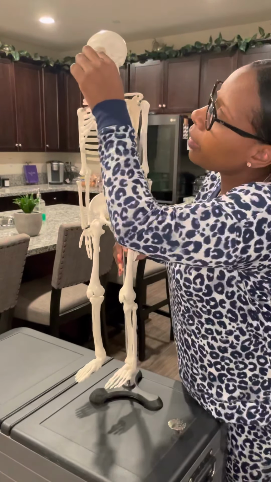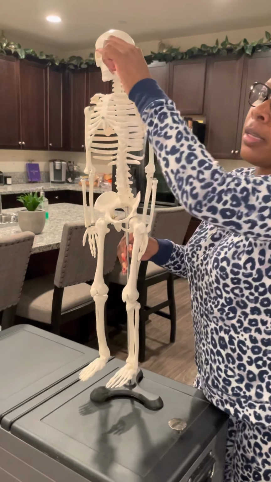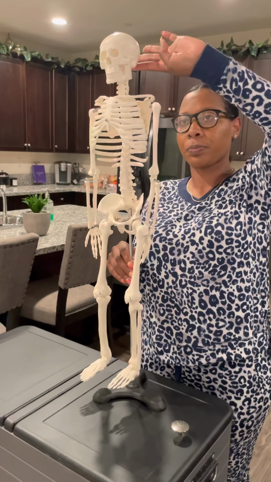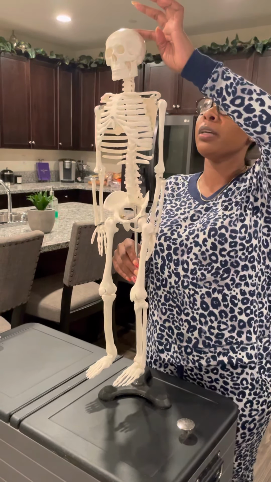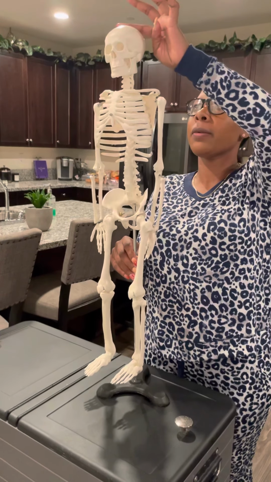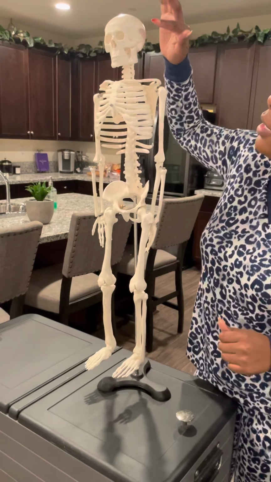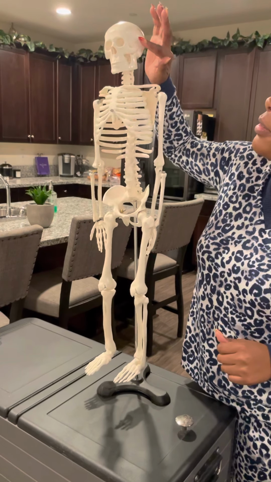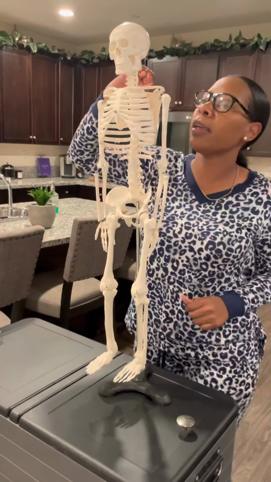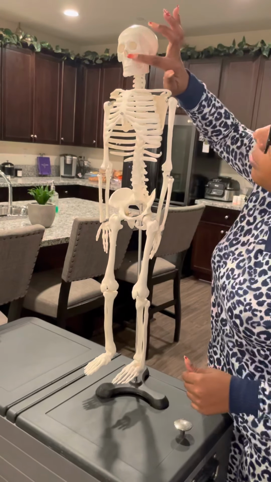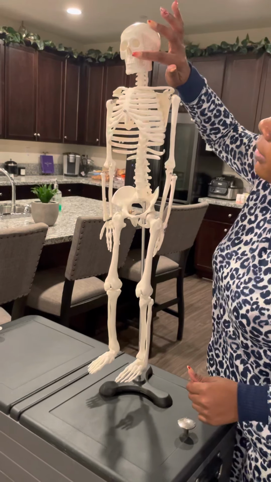Nasal cavity is right here. The occipital is right here. Parietal is right here. And the temporal is right here. And then the zygomatic is right here.